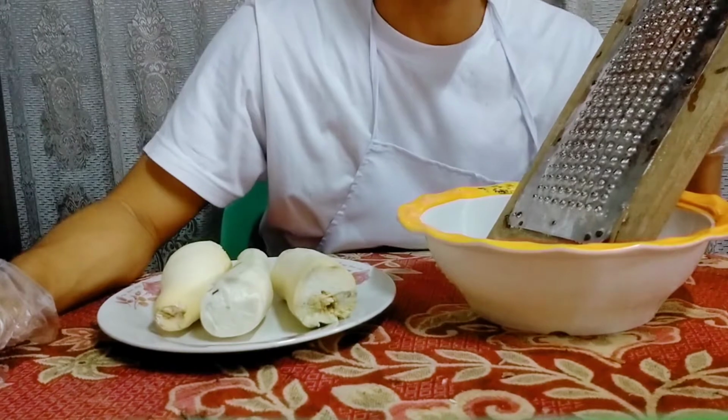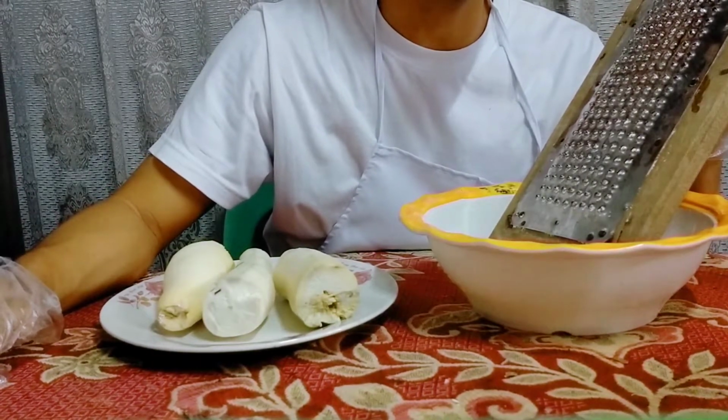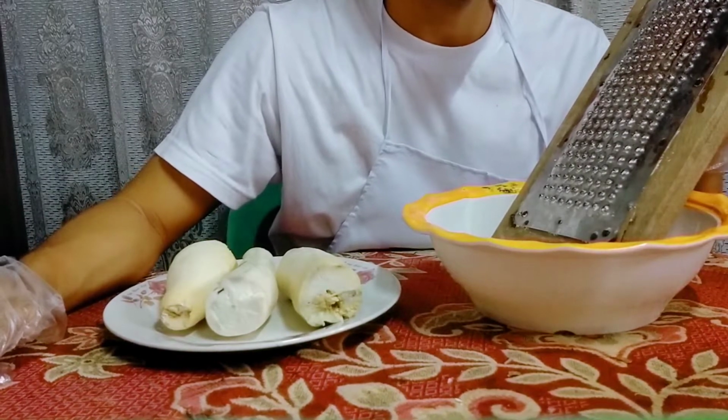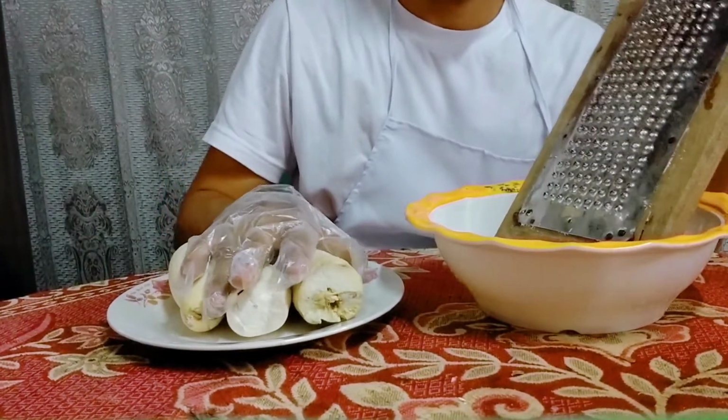The sixth word is braid. The word braid means to divide into smaller parts by rubbing on a serrated surface. In this term, I need grater, peeled cassava, and bowl.